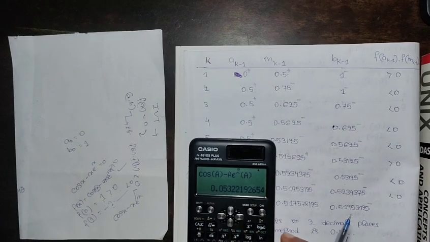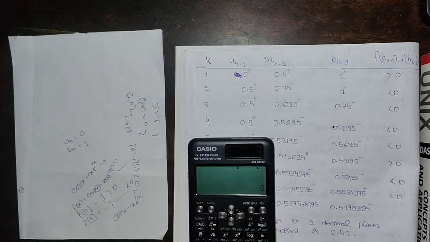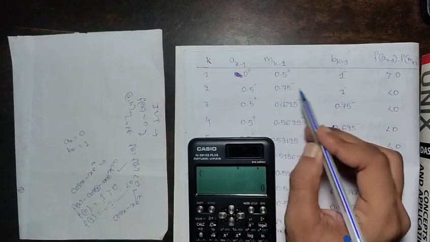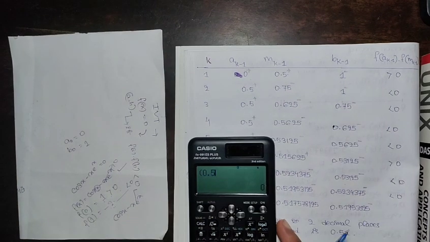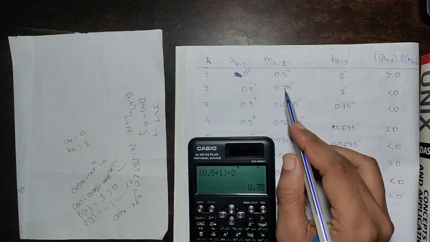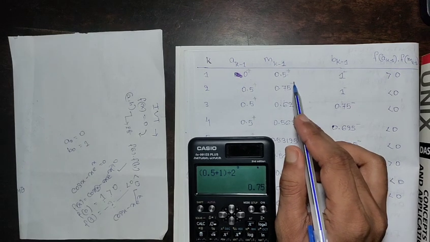Then again do all clear, then find the midpoint of 0.5 and 1. (0.5 plus 1) bracket close divided by 2, this is 0.75. Why is its sign negative?